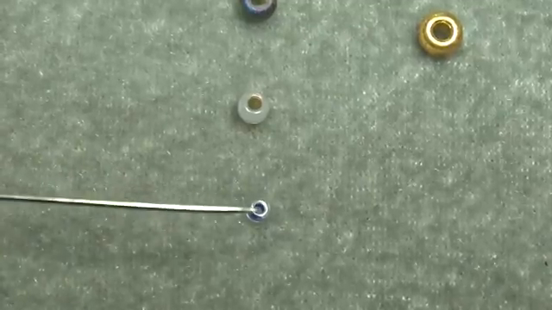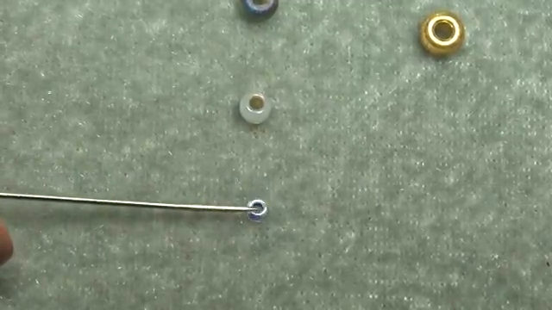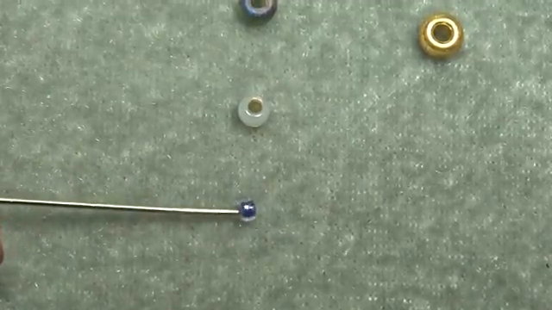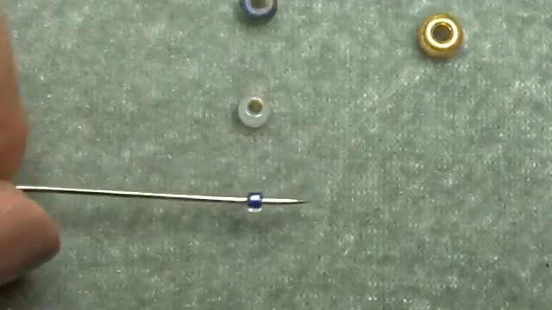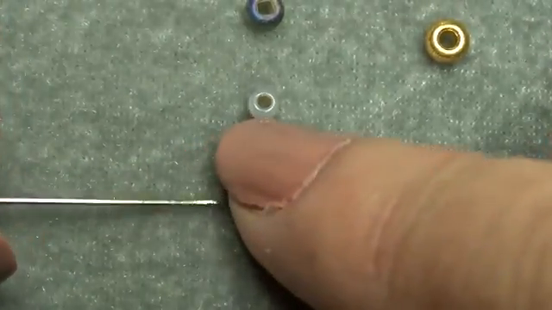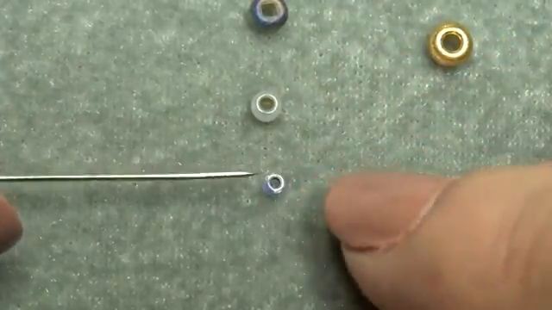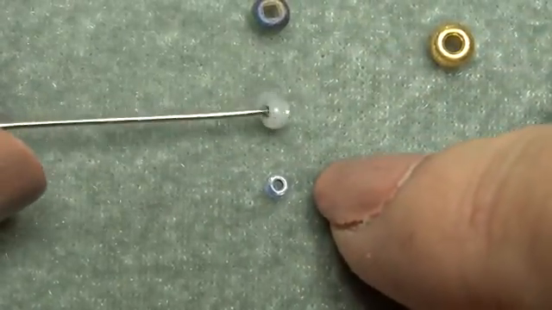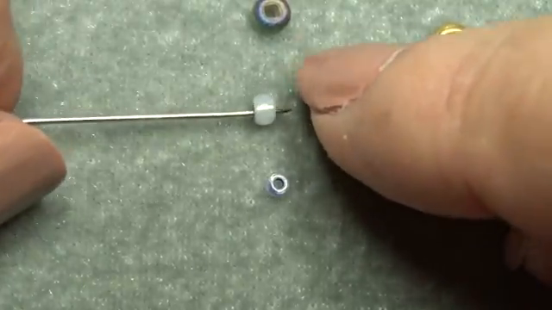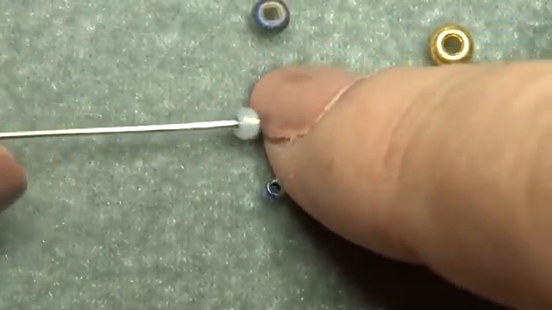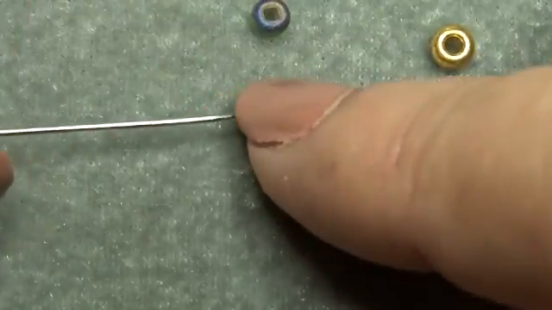This bottom bead is clear, and then on the very inside it has blue. So from the side it looks blue with kind of a shiny surface on it. This next one is a gray opal, and it has a silver on the inside.